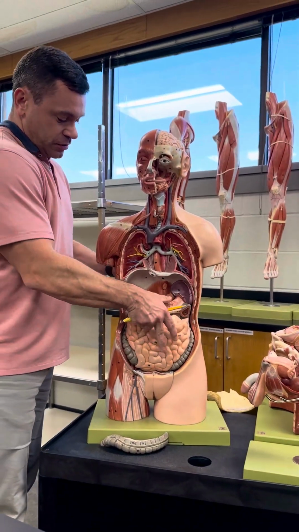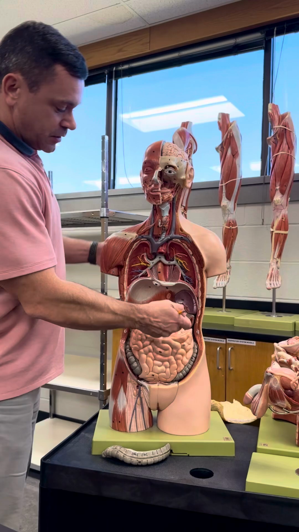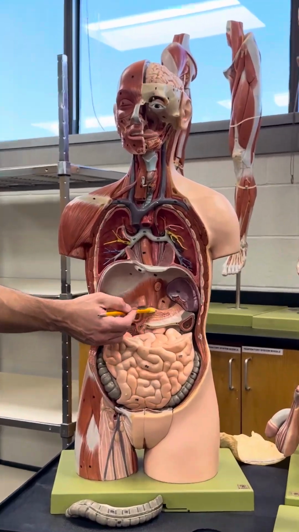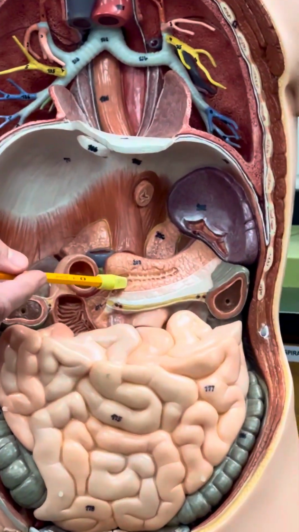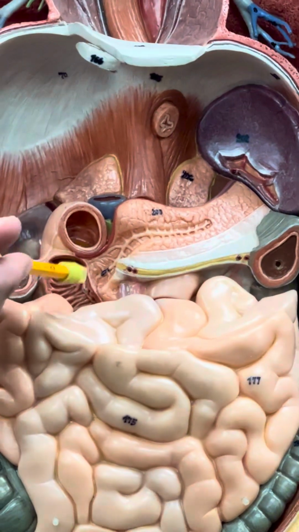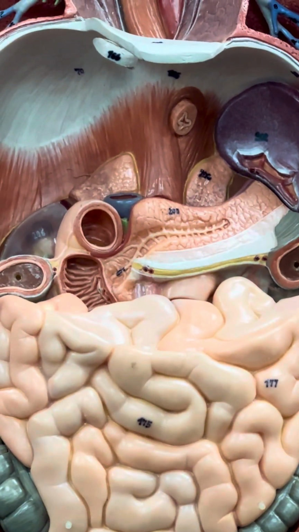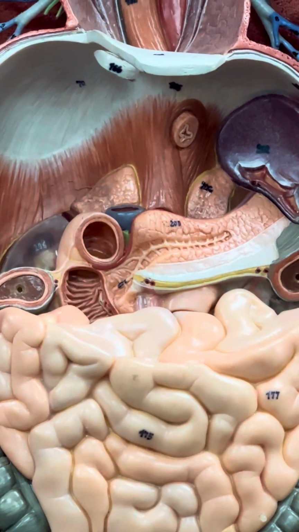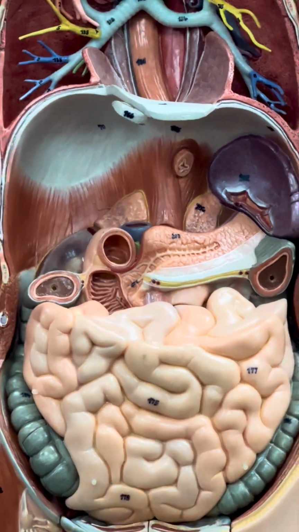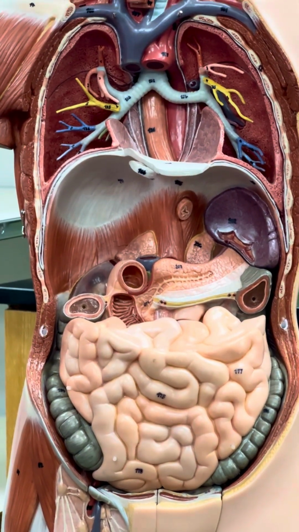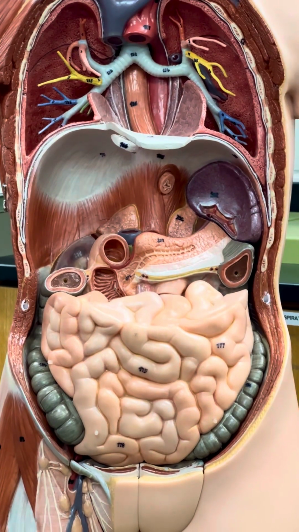The last structure, the third one, right there, pancreas. Secretes all the digestive enzymes for your macros. Again, dumps it right into the duodenum right there. It also secretes hormones as well, but those are directly into the blood. There's your digestive system.